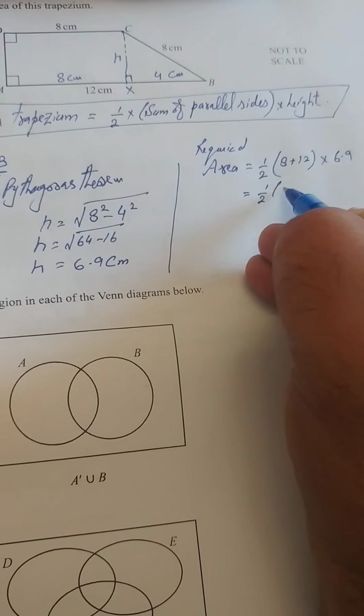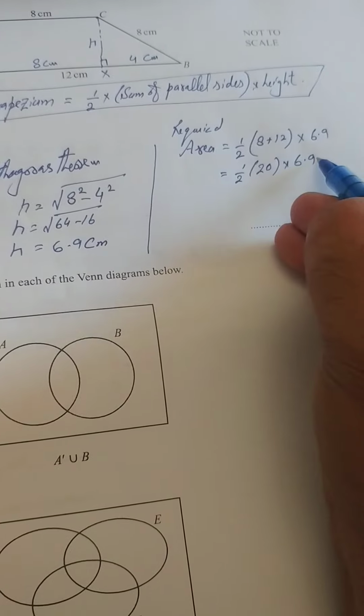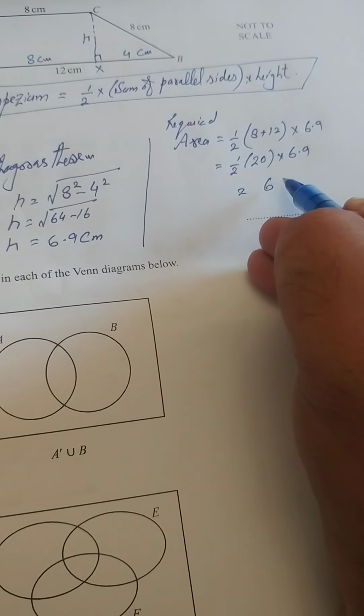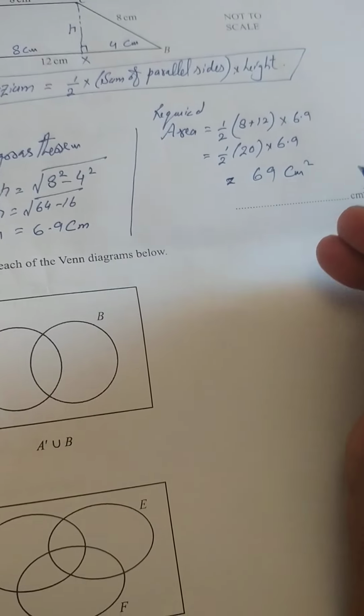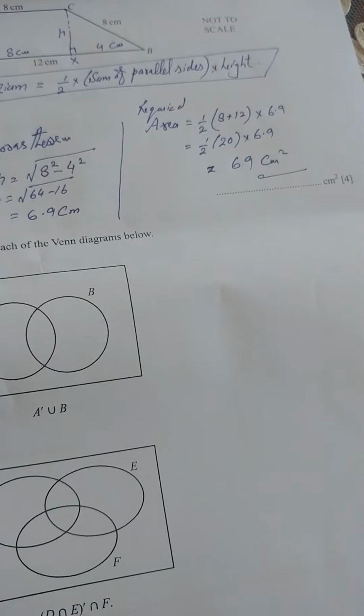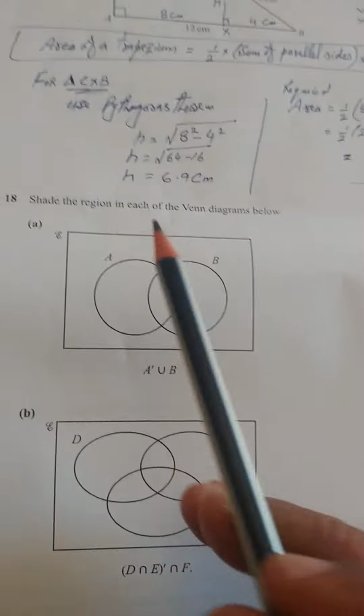If you do the calculation with the calculator, 10 times 6.9 becomes 69. As it is an area, its unit is square. So 69 centimeter square is the required answer of this figure. Okay, fine. Now proceed to question number 18.